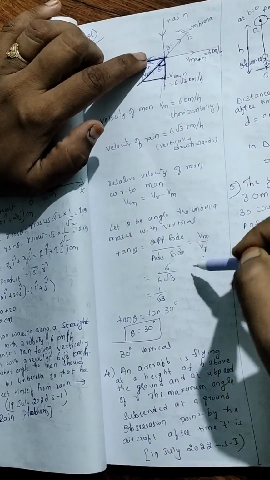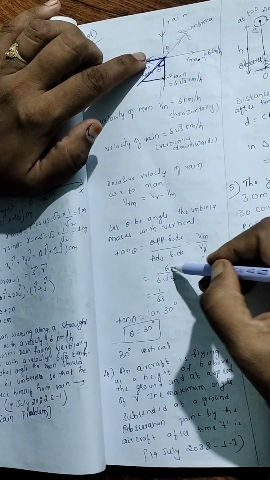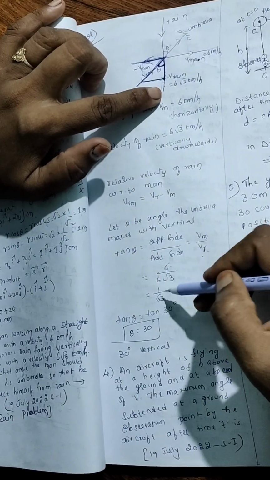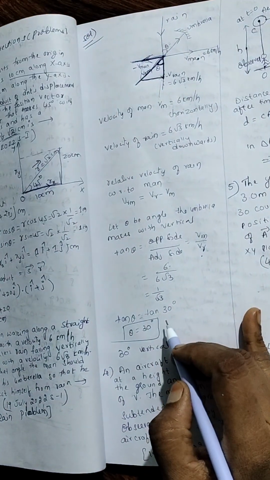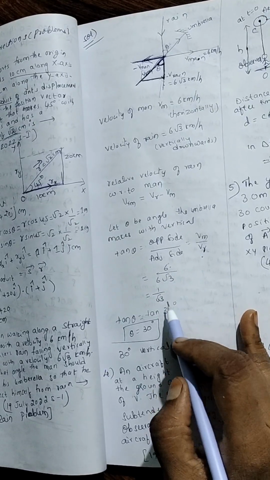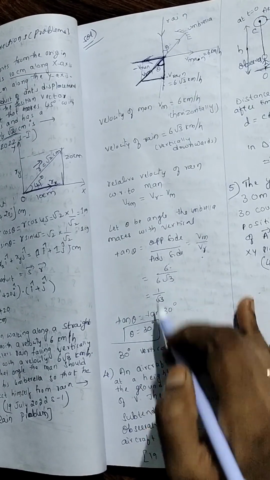Vm is 6 km per hour and rain is falling with 6 root 3 km per hour. So 1 by root 3 is nothing but tan 30. So theta is equal to 30 degrees.